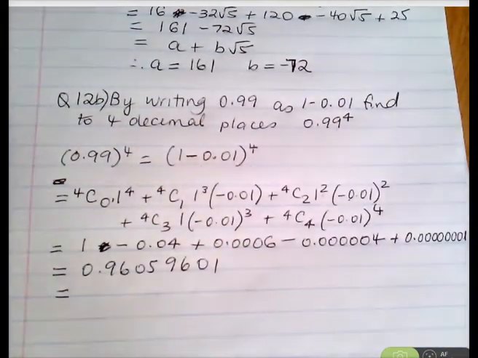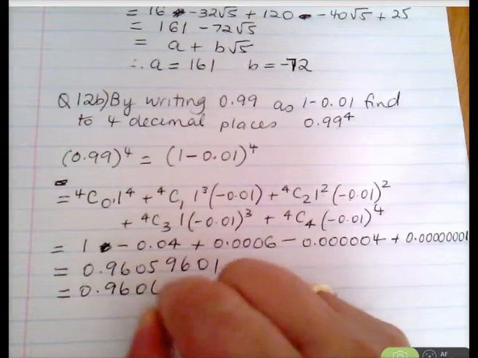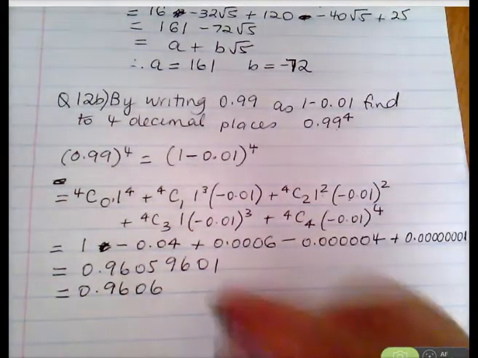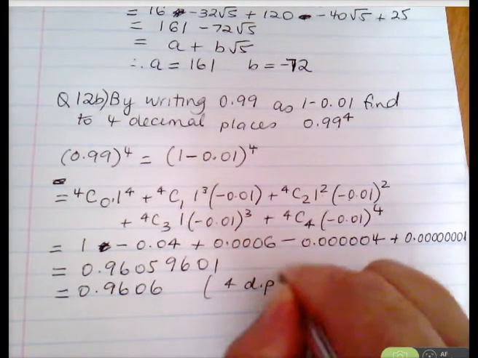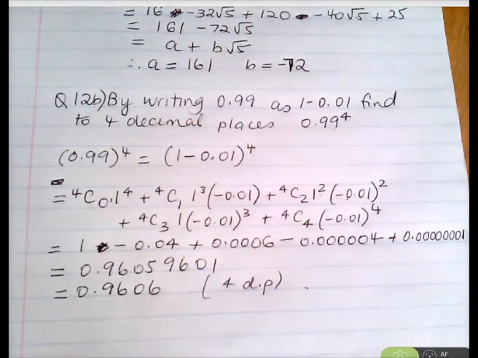Now, if you're rounding that to 4 decimal places, you would get 0.9606, okay? And if you just do 0.99 to the power of 4 on your calculator, you'll notice you actually get exactly the same answer as that. So that's question 12b.